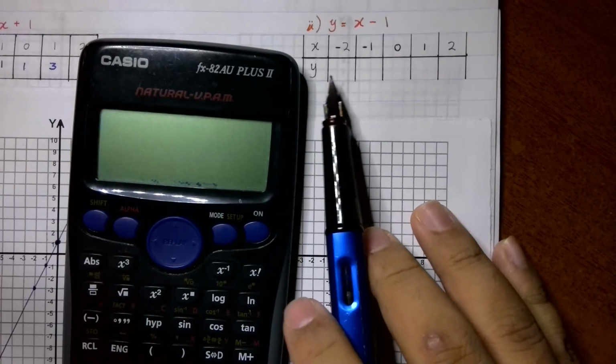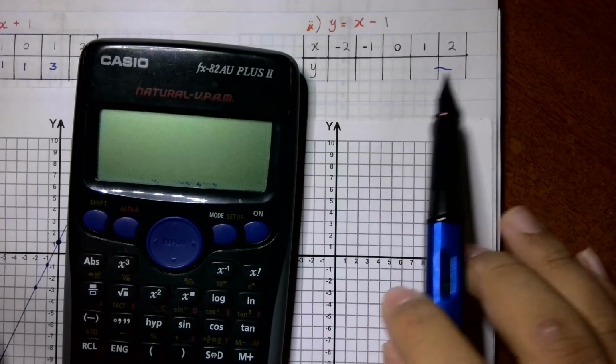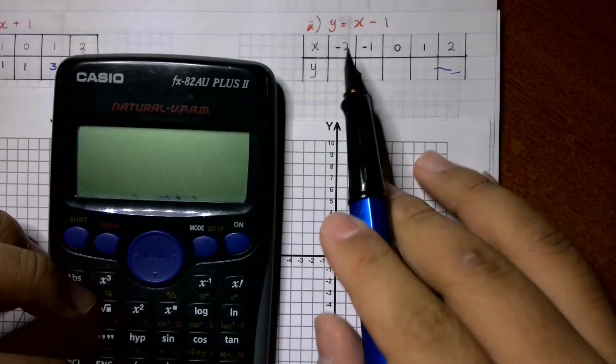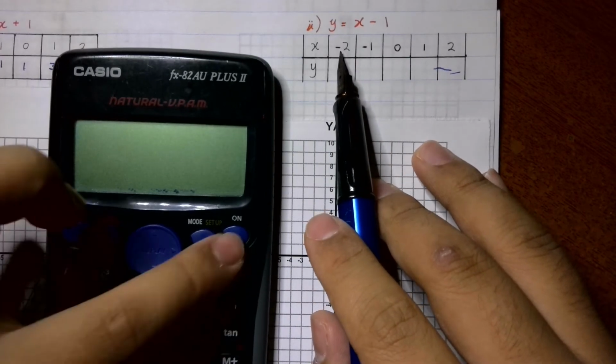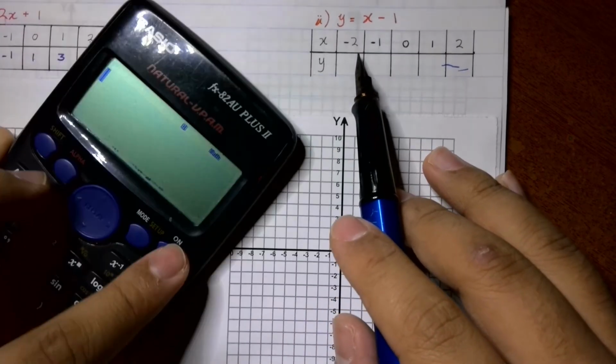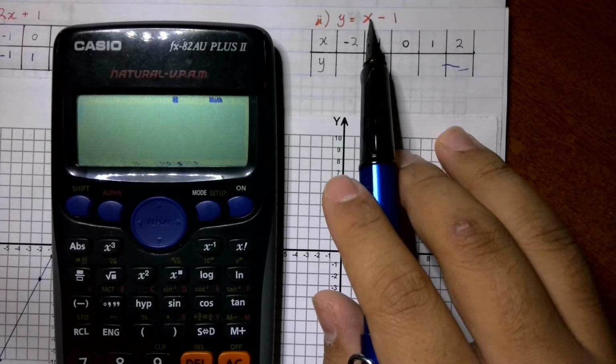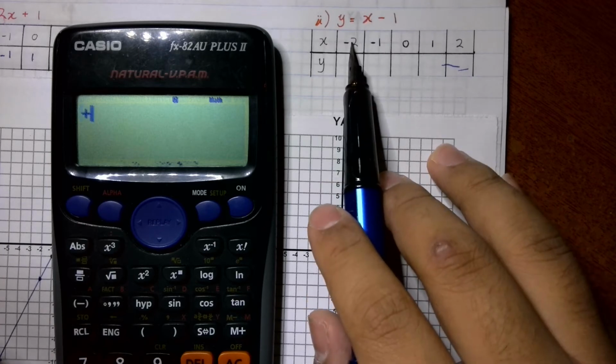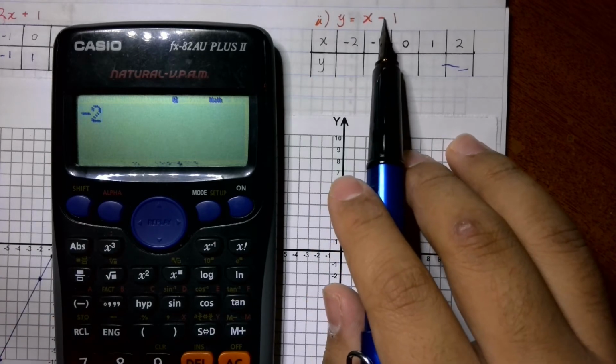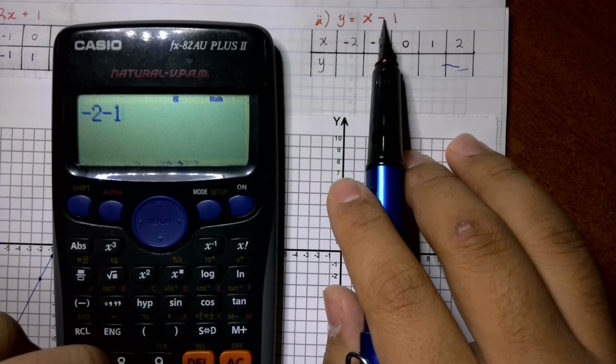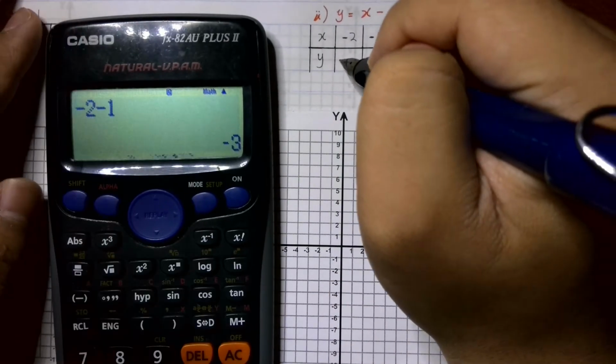So first we need to fill out our box. Oops, sorry about that. This needs to be negative. There we go. X is negative 2. And we need to subtract 1. So negative 2 minus 1 is negative 3.